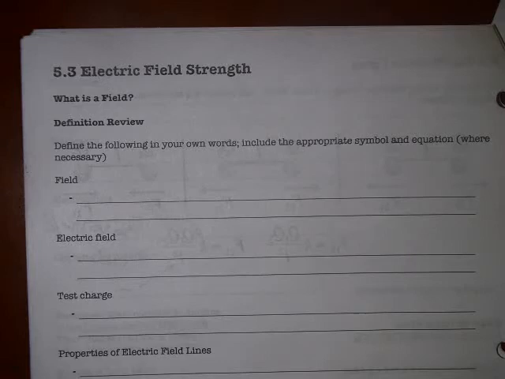Today, I would like to look at 5.3 electrical field strength, and that's all we're going to do.